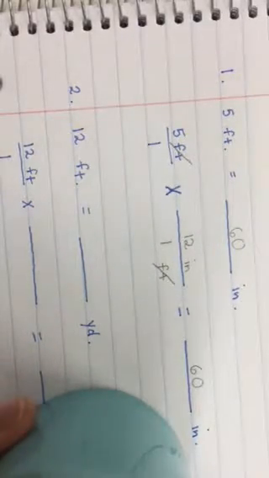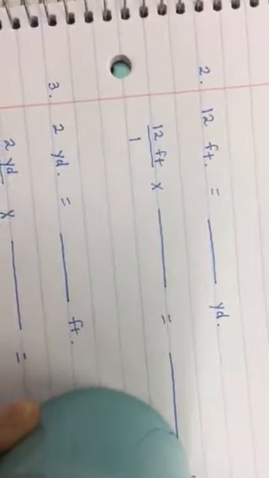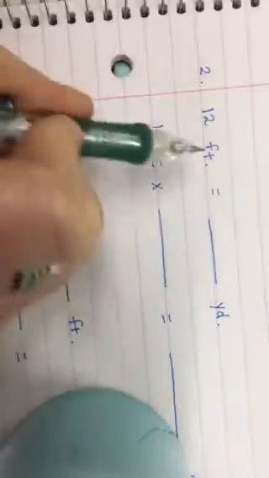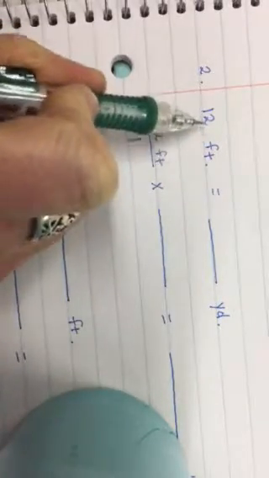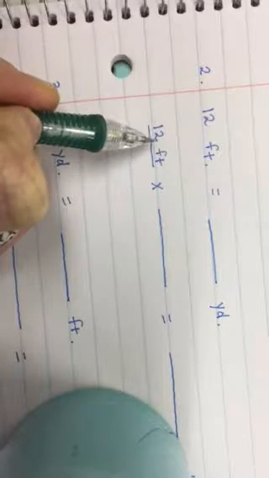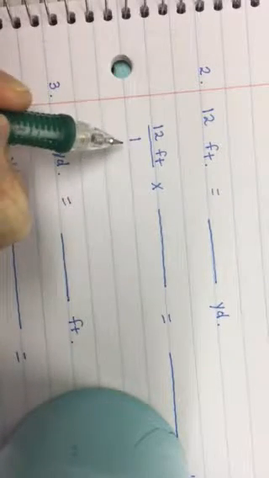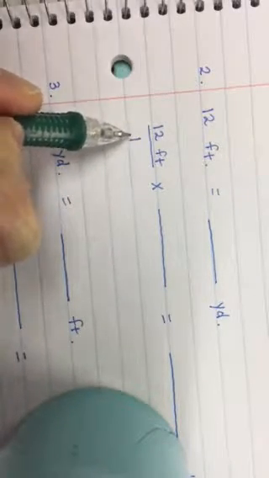Okay, let's move on to the next one. We're just going to repeat this over and over 4 times so that you can get used to it. Now we're going to go from feet to yards. Remember that whatever we're changing from needs to be the first part of our equation, and we're always going to put it over a 1 to make a fraction.